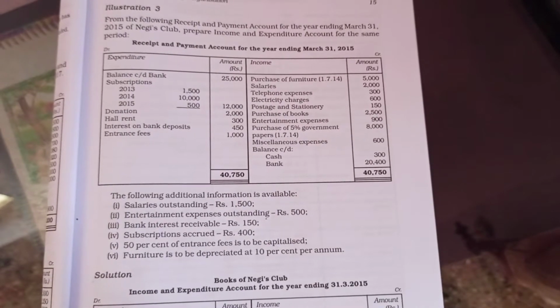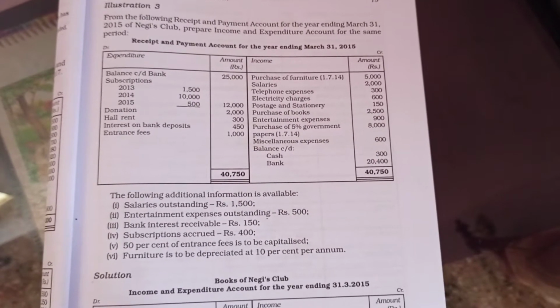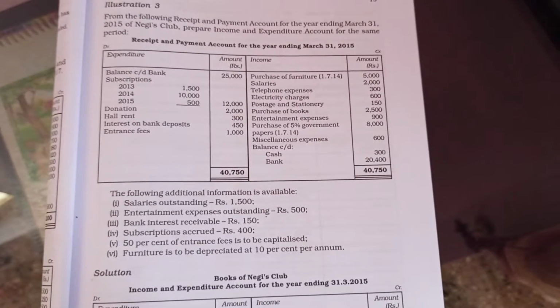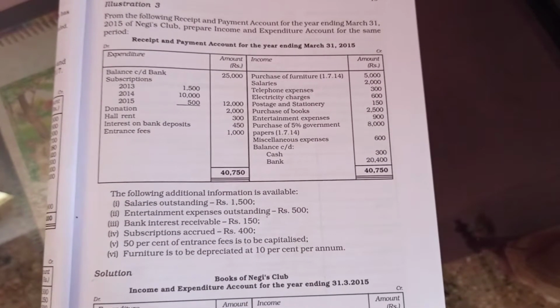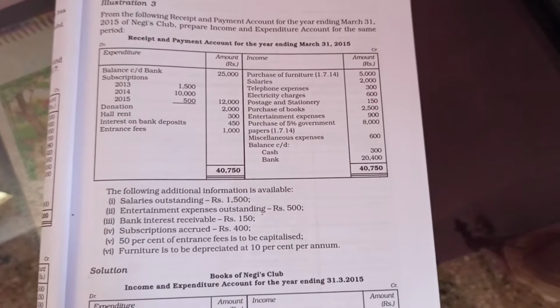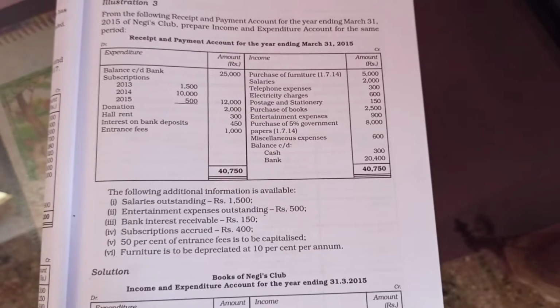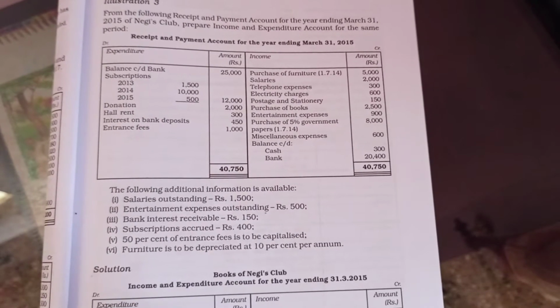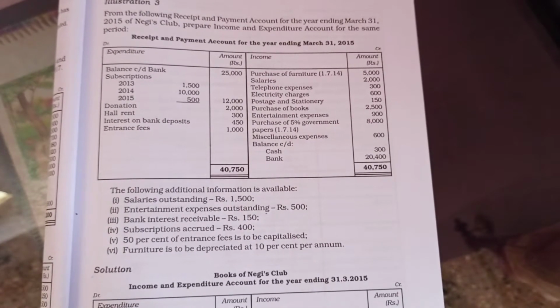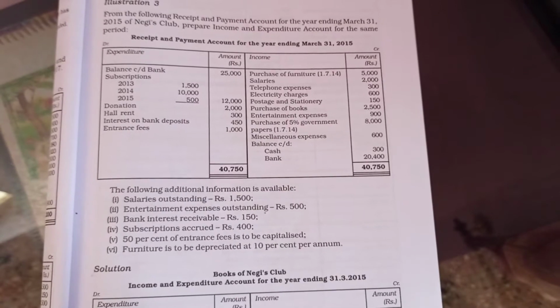Entertainment expenses 900. Purchase of 5% government papers on 1/7/14, it's 8,000. Miscellaneous expenses 600 and the balance carried down. Under that the cash is 300 and the bank 20,400. So the total is 4750 and 4750.